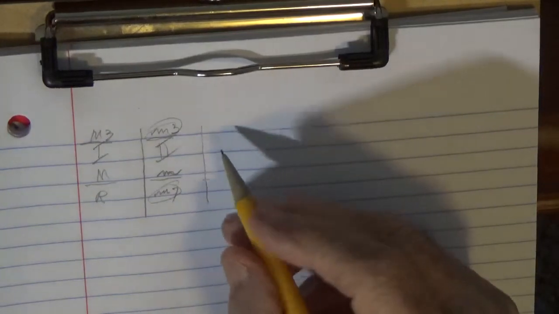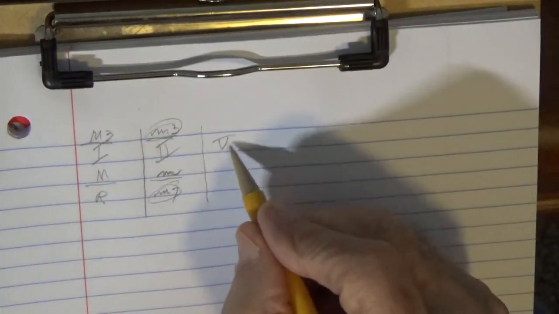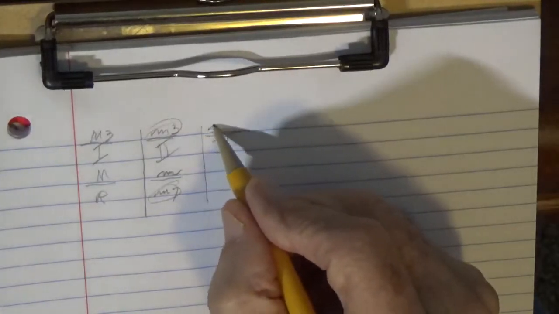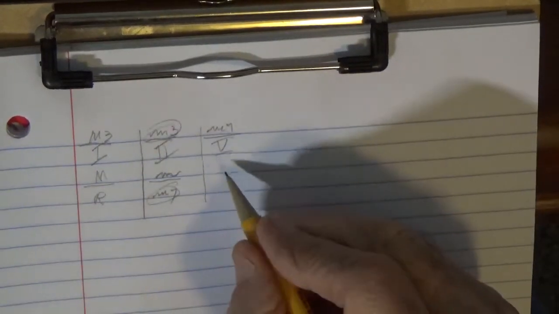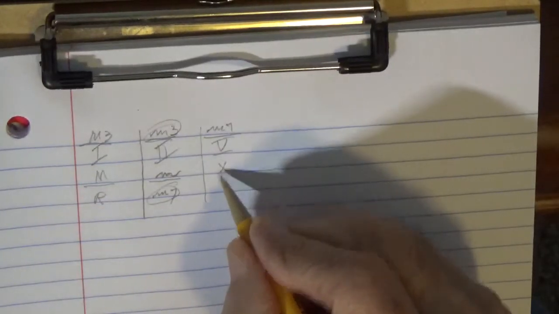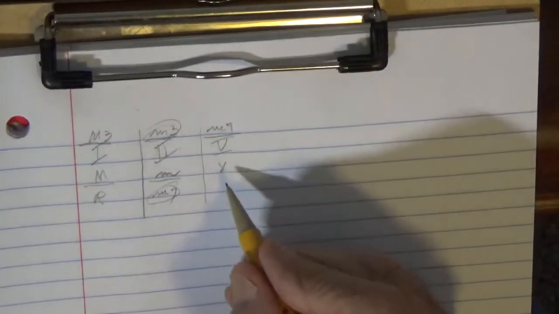Okay, the next one is going to be a dominant. And on the dominant, you've got a minor seventh on top. Now don't forget, your dominant is probably going to have the major third and the minor seventh. So that minor seventh on top tells you a little bit about that. Okay, and let's label that as dominant. If we're wrong, we can always erase it. Okay, what's the lowermost note? The lowermost note is a major third.